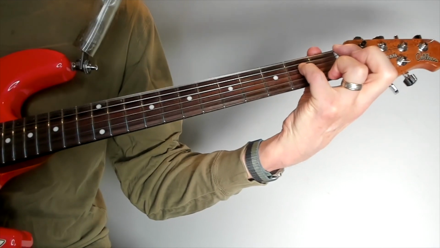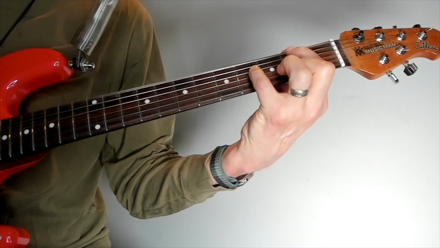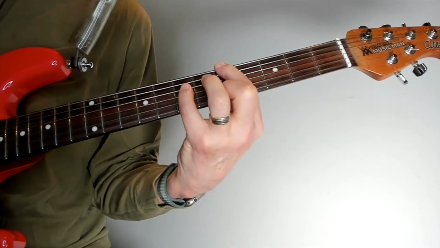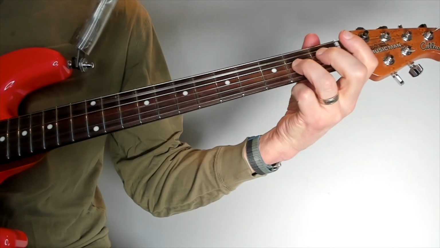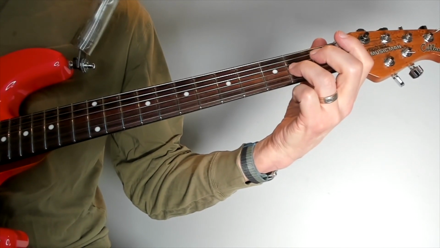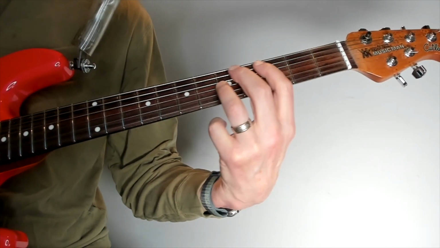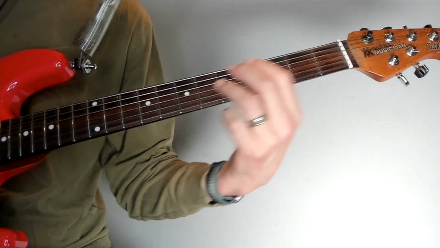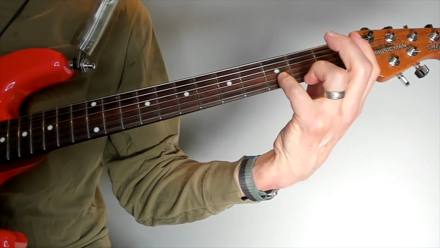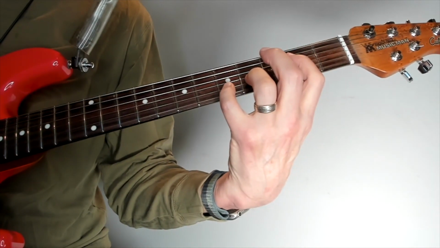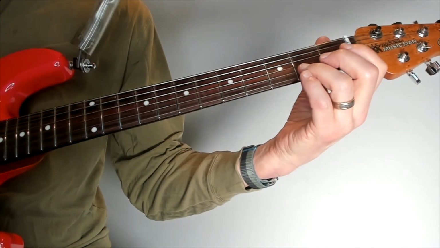E, the E shape, moved up is F, F sharp, G, G sharp, A, etc. In the E form, A. Moving up in the A form to A sharp, B, B sharp, C sharp, C. D in the D form, moving up to D sharp, E, F, F sharp, G, D form.